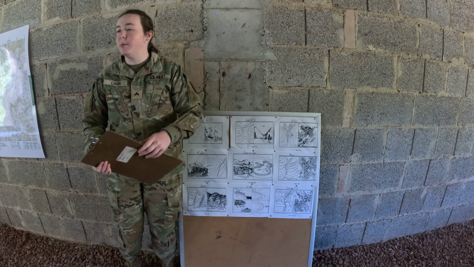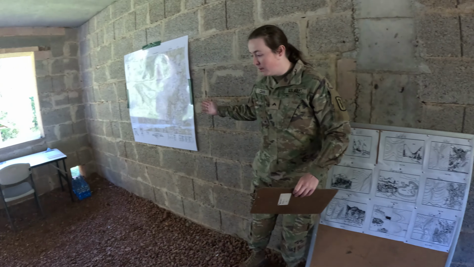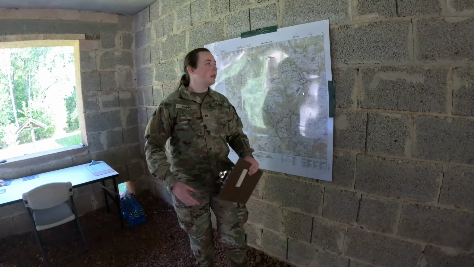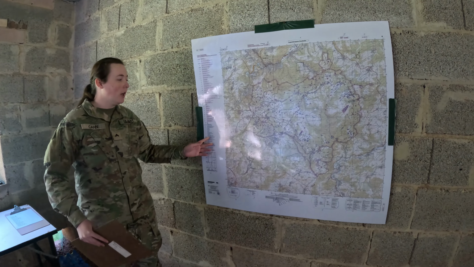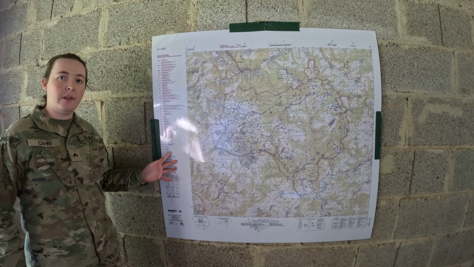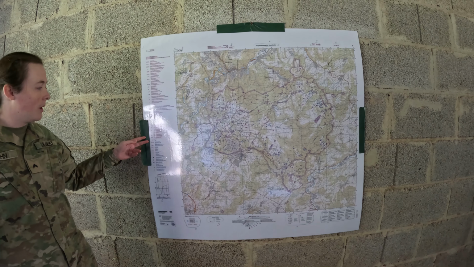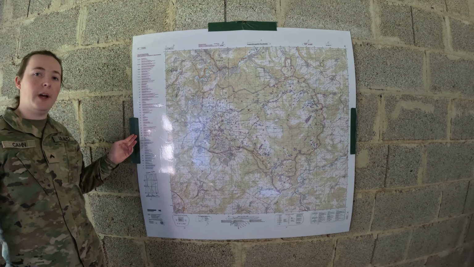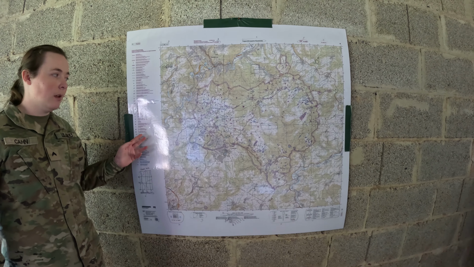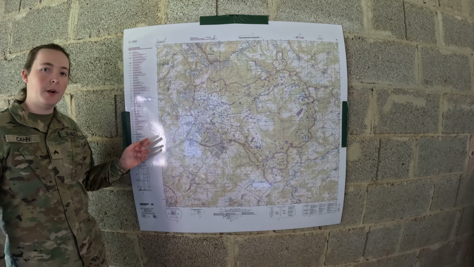Next, we are going to move on to the map over here for the colors. Not all colors are shown on this map, as it is a newer one. There are 6 colors that you will find on any given map.